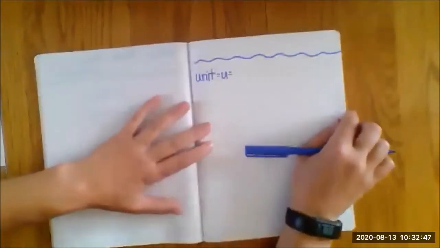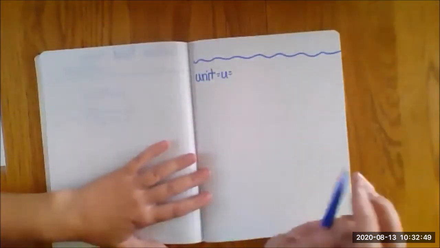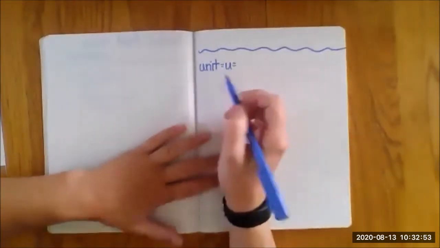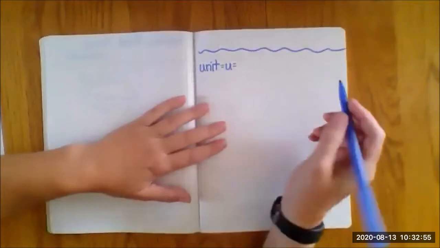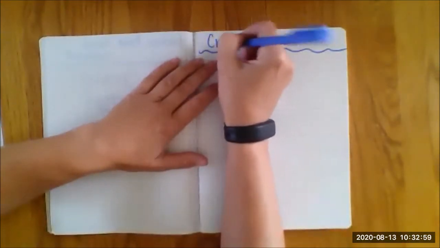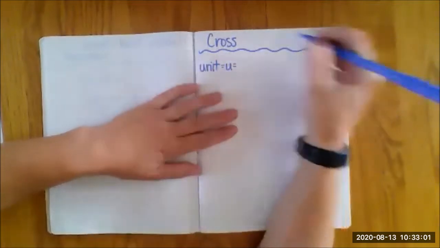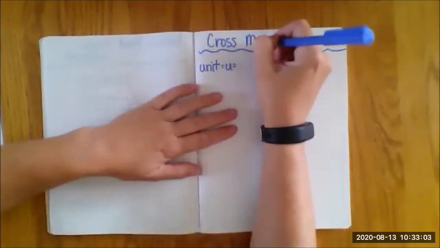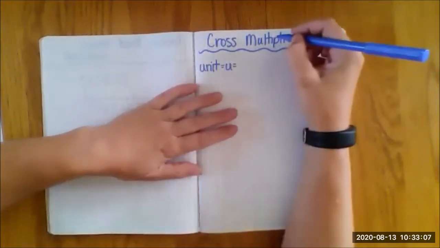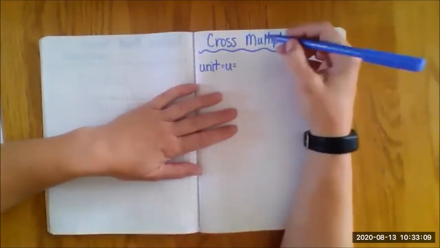Sorry about that. I always forget that when I restart a lesson the sound gets all adjusted. So I'm going to call this cross multiplication. That is what the lesson eventually will be. I was thinking that this table might have a special name, but I don't think it does. Multiplication.